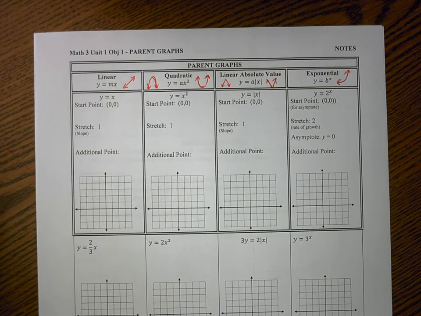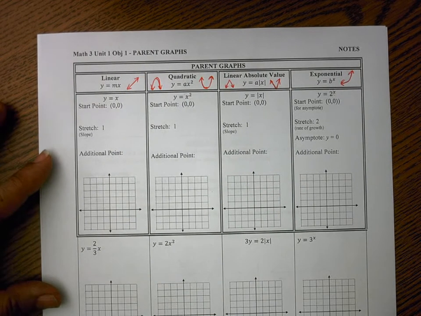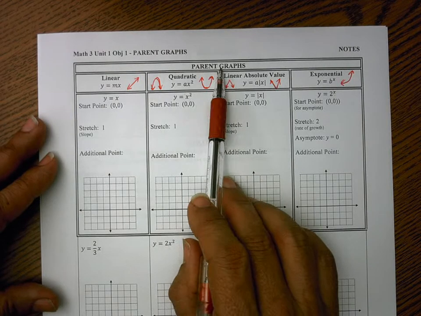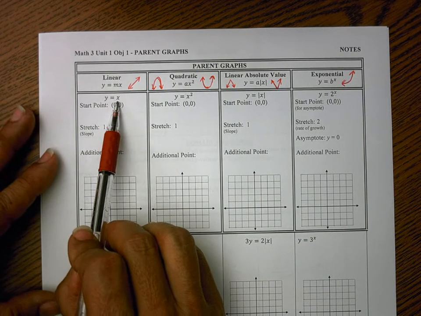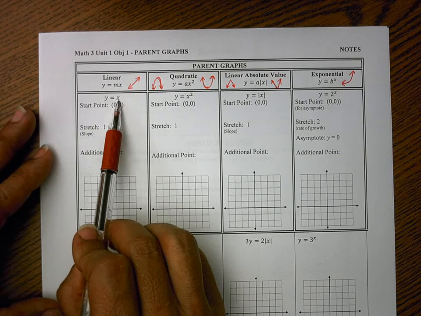Let's go ahead and start with the linear. The simplest function of any of the functions is the parent function, okay, the parent graph. So let's go ahead and start with the parent graph for the linear. The parent graph is y equals x.